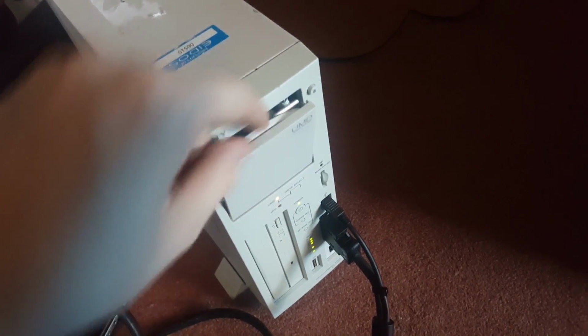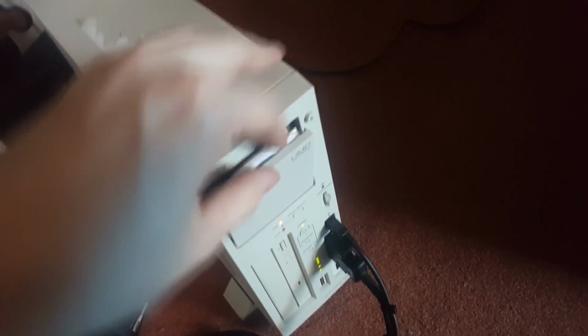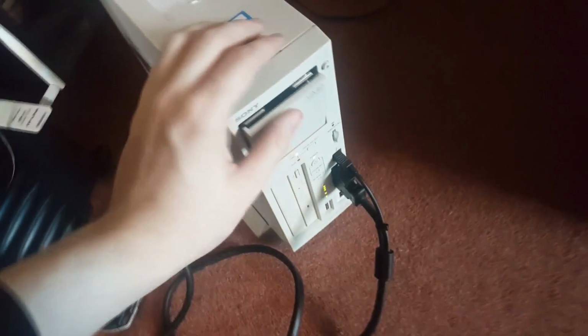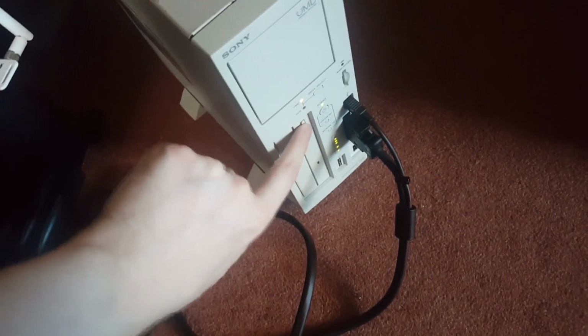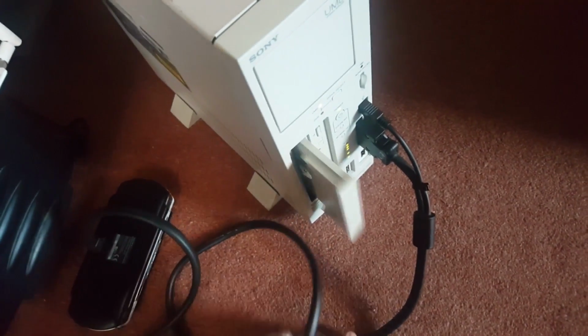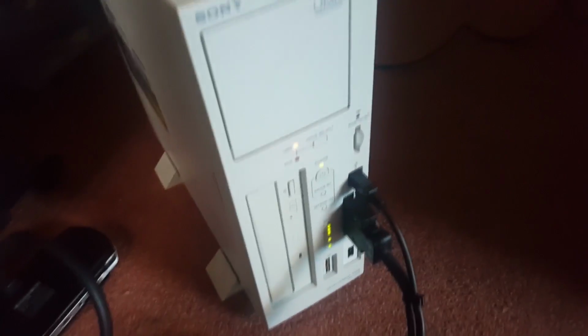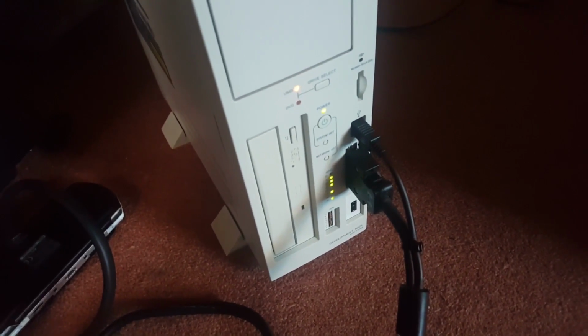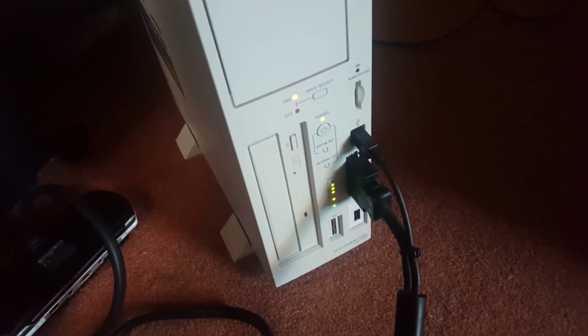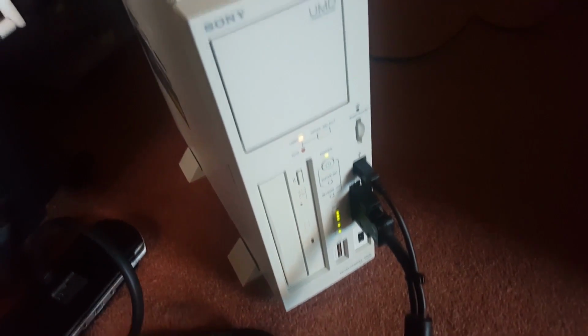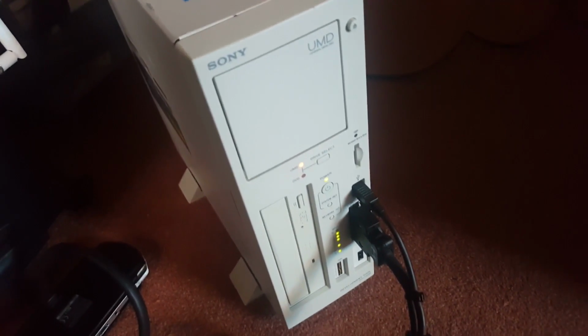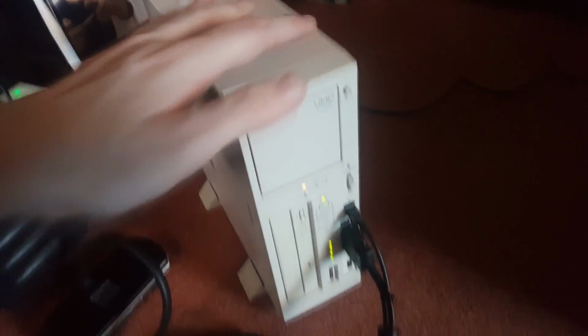Take that out there. Oops. I don't. There we go. Got it out. Close that. And yeah, the DVD drive should open up. You can put any DVD in there. I don't have one to test on it because I've not been successful in making a bootable PSP game. I tried. I'll say that much. But yeah, that's pretty much it.